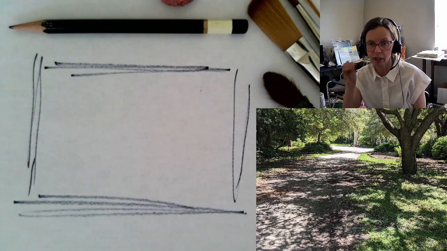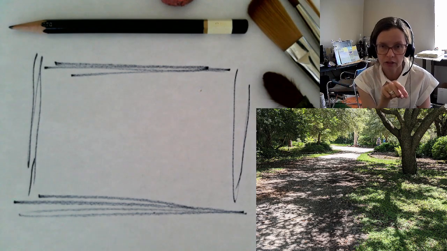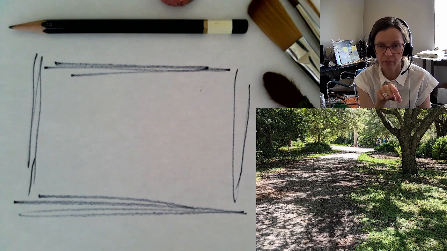There's also some great lighting happening. Look to see which direction the shadows are going. Where's the light? Where's the shadow? If you look at the big tree right here, notice that the trunk is mostly in shadow.